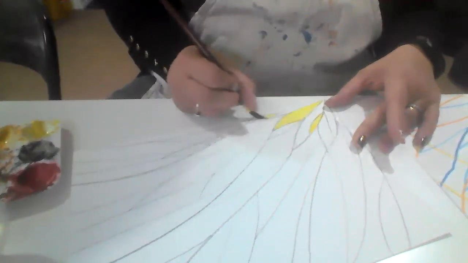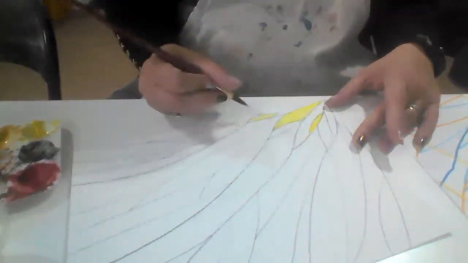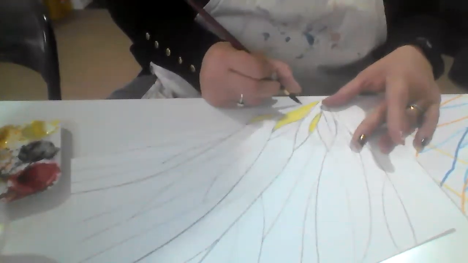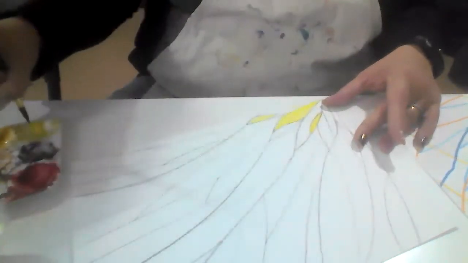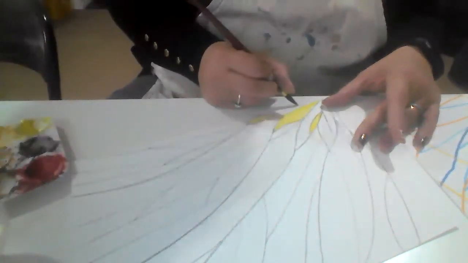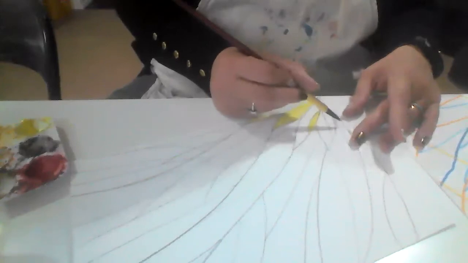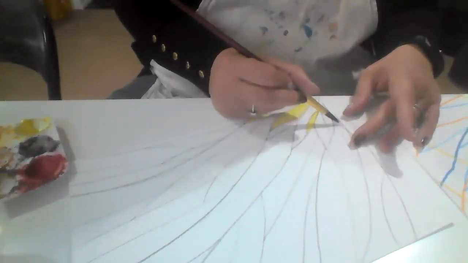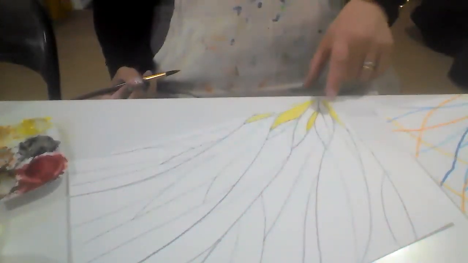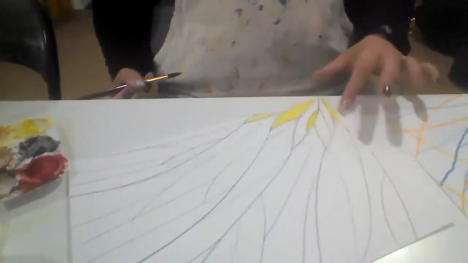And then this one. Okay, let's put some lemon yellow over here, and maybe this one. Okay, so that's the lemon yellow on this bit, but the rest of this would be white.